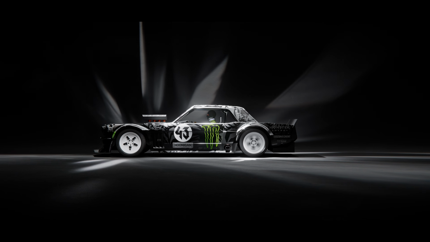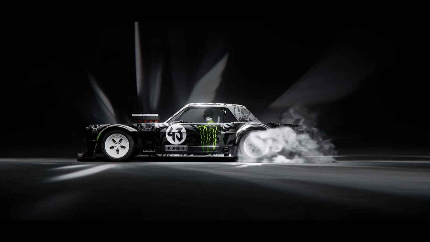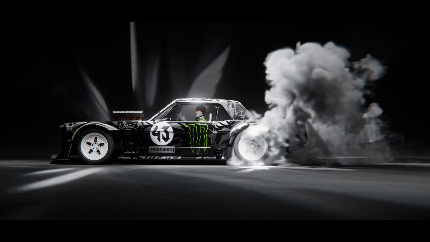Alright, in this video I'm going to show you how you can make this car burnout animation using Launch Control to animate and EmberGen to simulate.